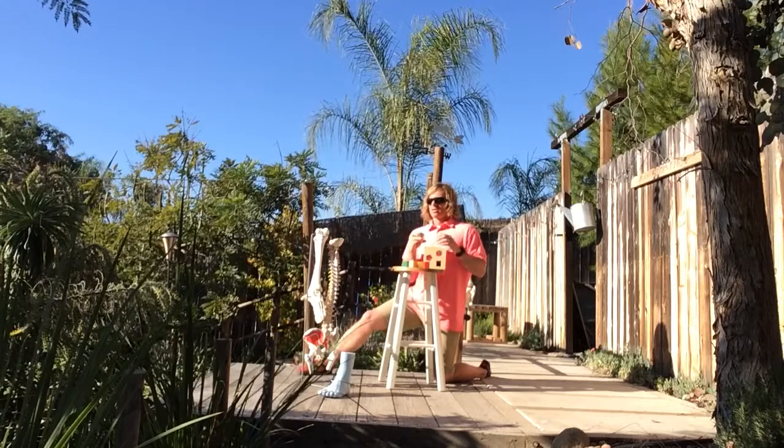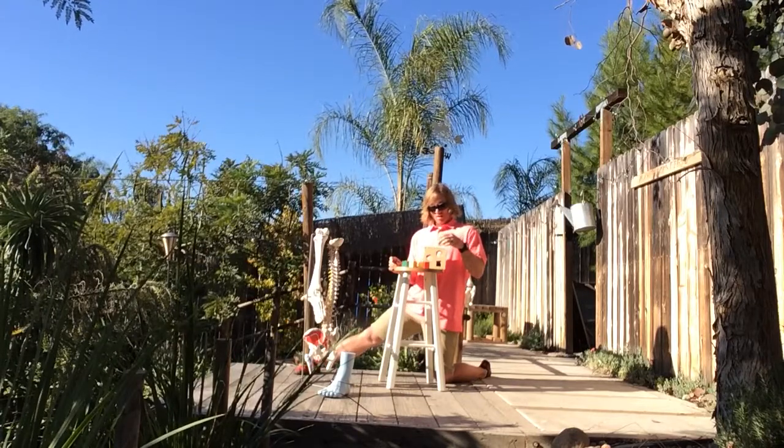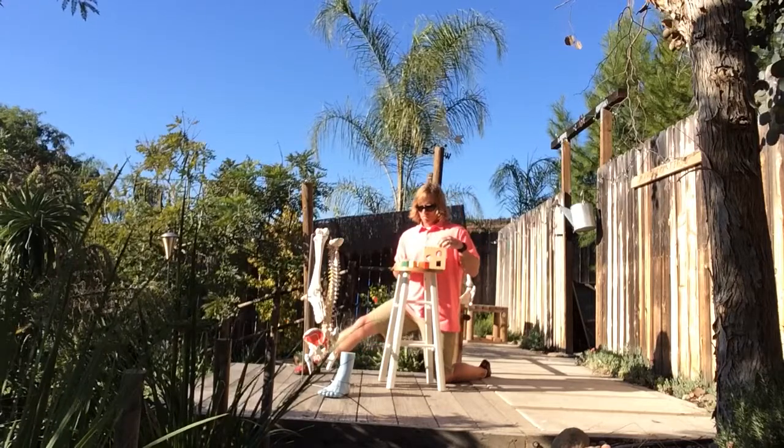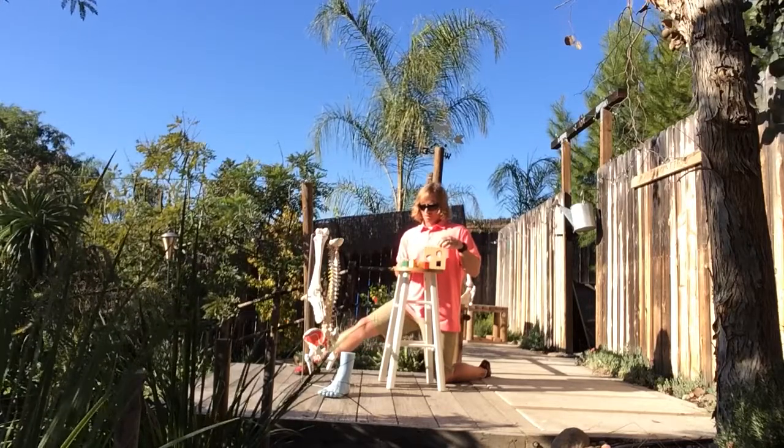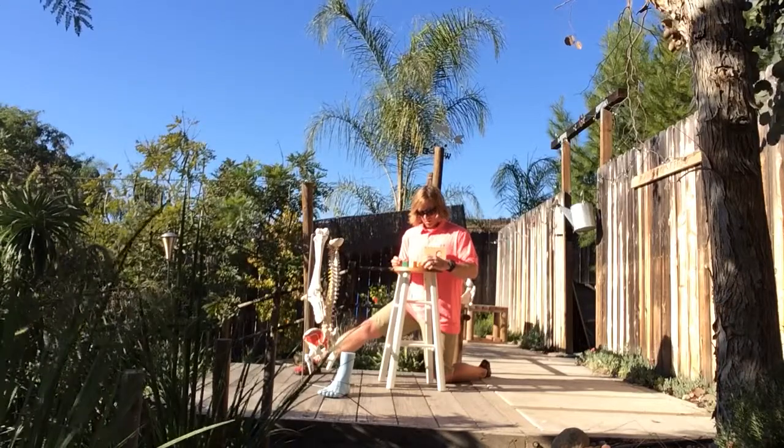So this four-sided little Tetris, four-sided little monster right here is going to go in this hole. And then let's see, this next hole.